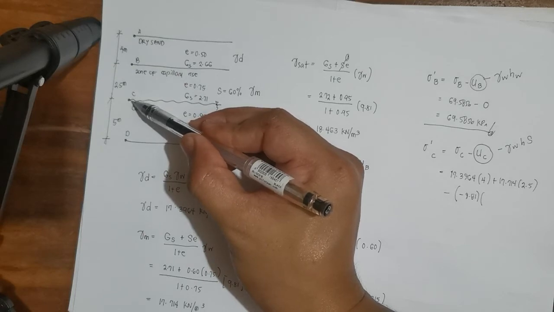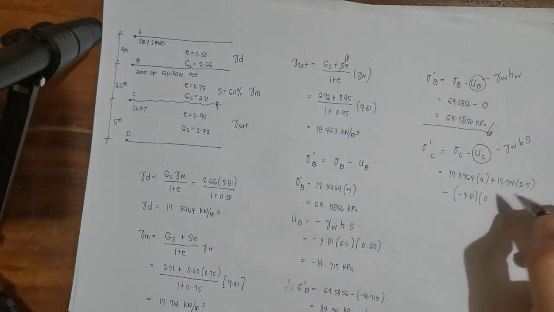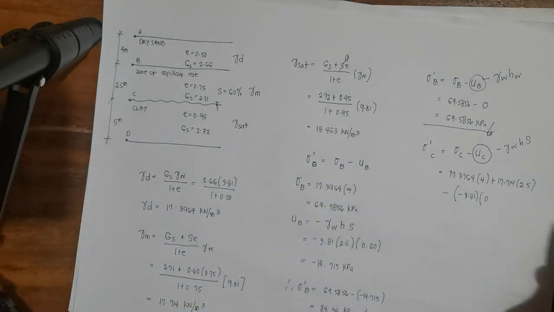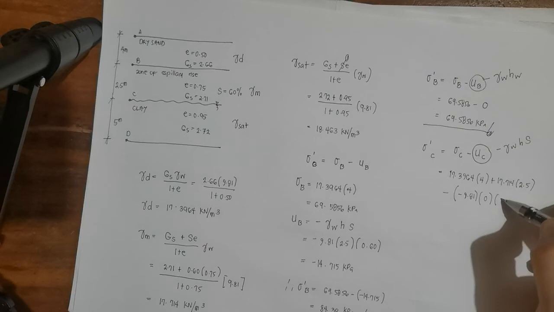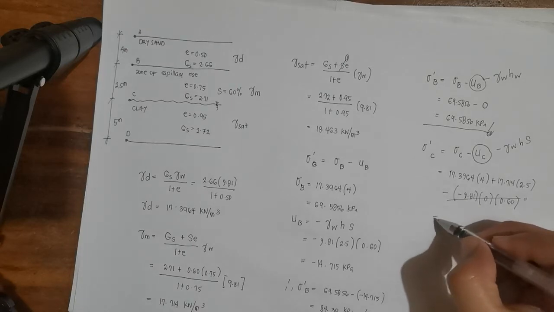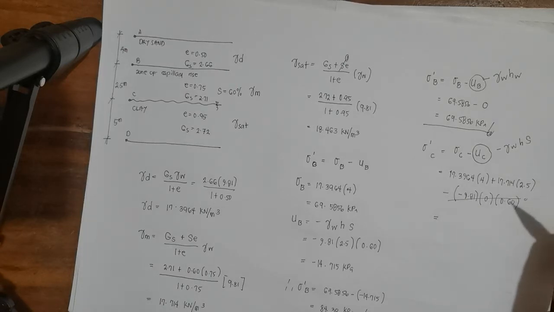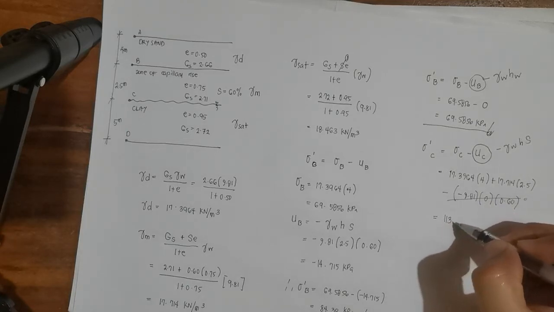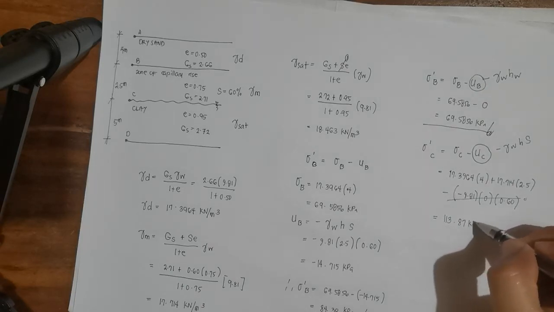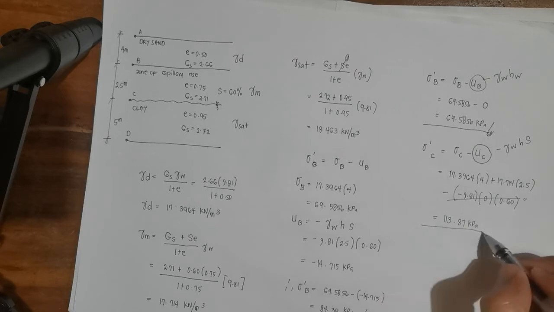Therefore, the height of capillary rise at point C is 0. Dahil yung point C, nandun din sa ating water table. Multiplied by degree of saturation, that is 0.6. And that will be 0. So, computing for the effective stress at point C, that will be equivalent to 113.87 kilopascal.